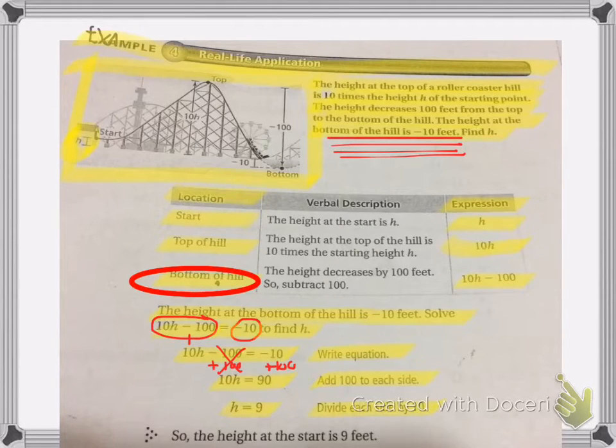You divide each side by 10, right? You guys know how to do two-step equations. That's h equals 9. And then go ahead and write this final one. So the height at the start is 9 feet. Way to go. Pause it, get that done, and then raise your hand if you need help. But if not, go to the back table and get your classwork and let's get started.